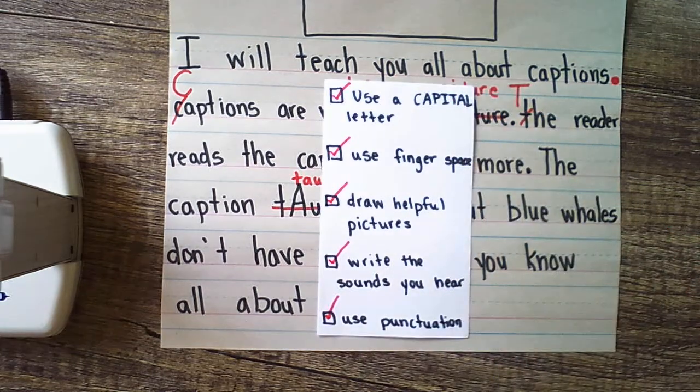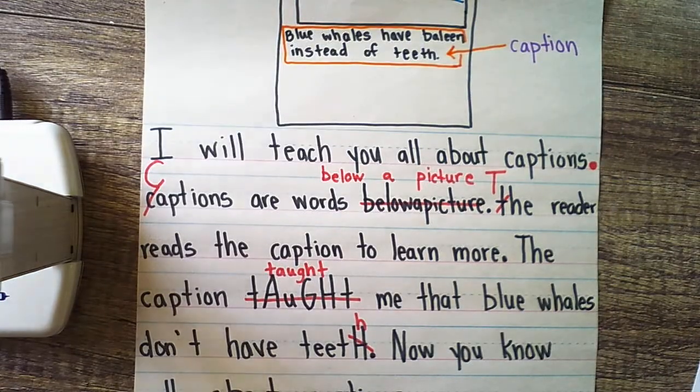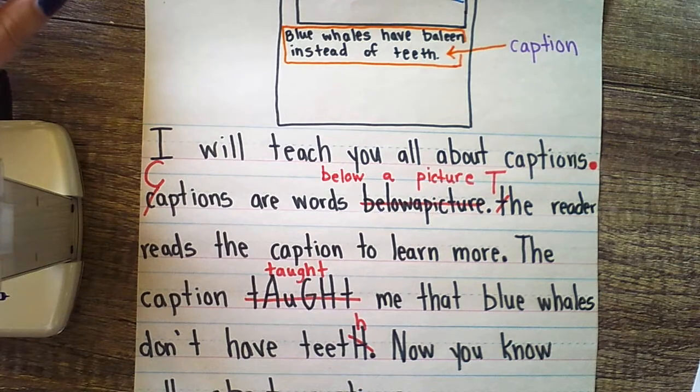Once everything is checked off, you've gotten all your editing complete. Reread your entire paragraph to make sure it sounds right and makes sense. So friends, go ahead and take your writing checklist and start editing your work.